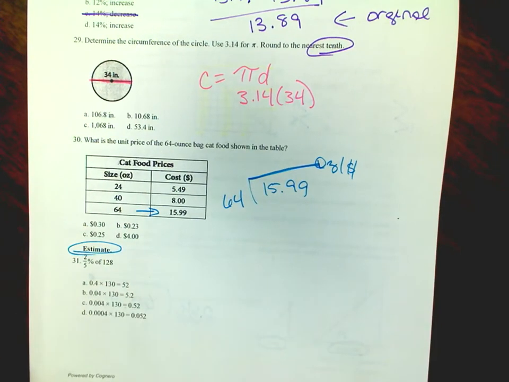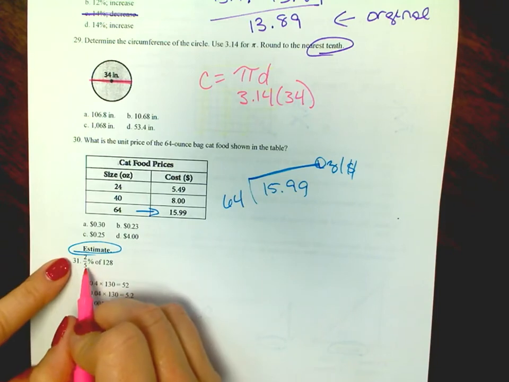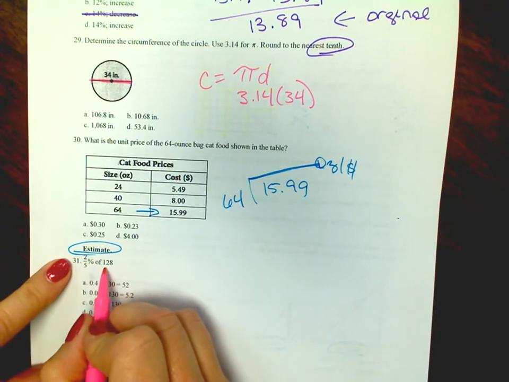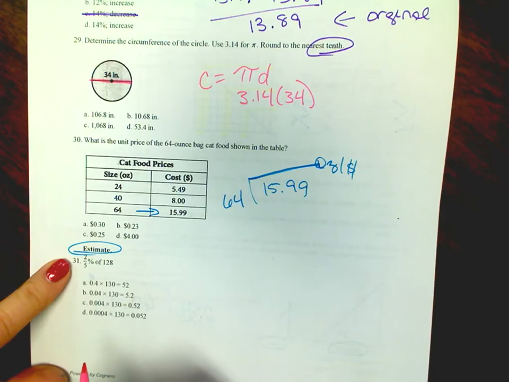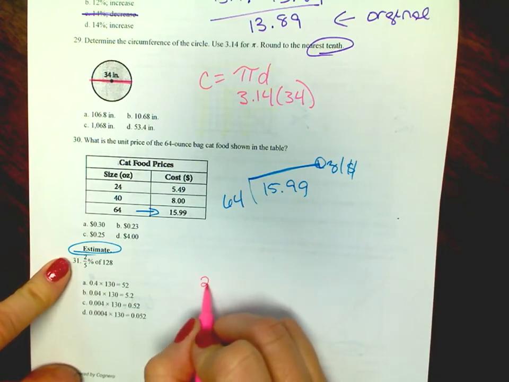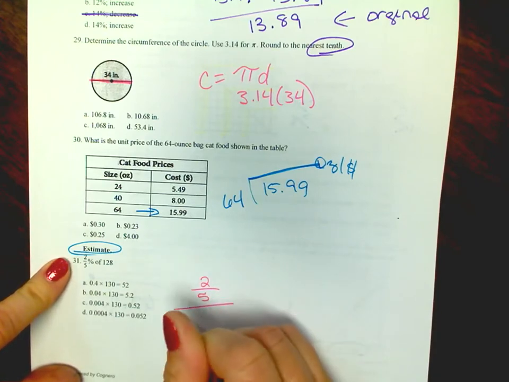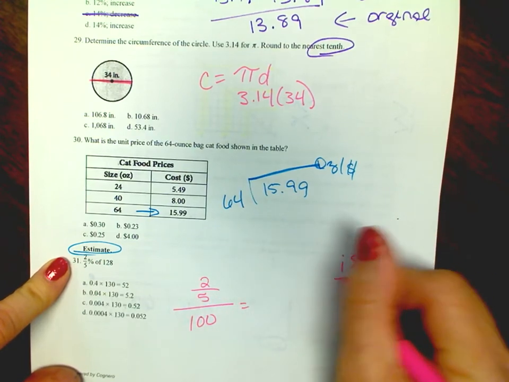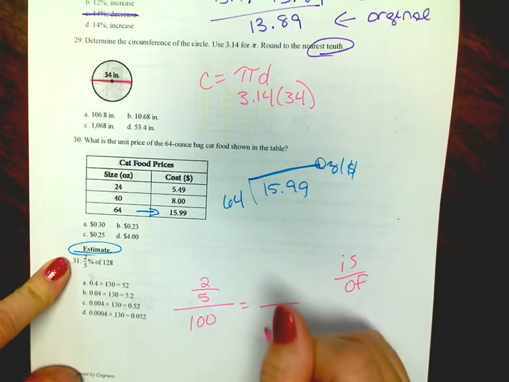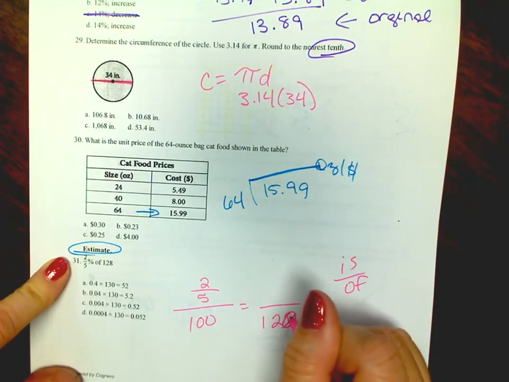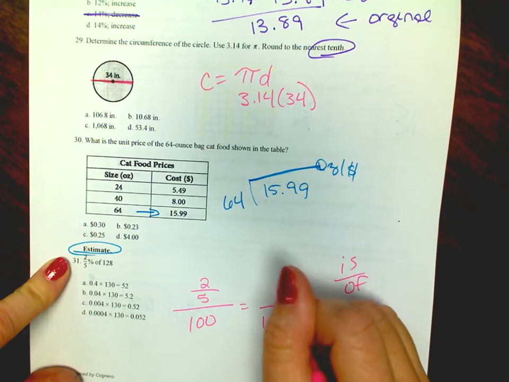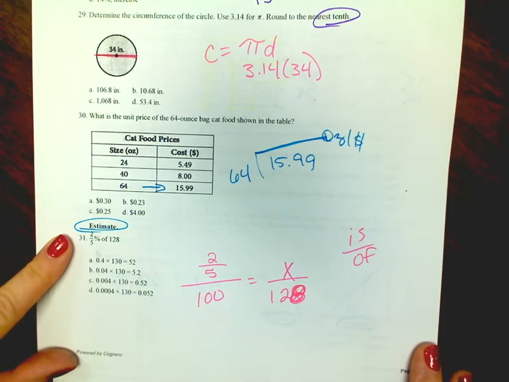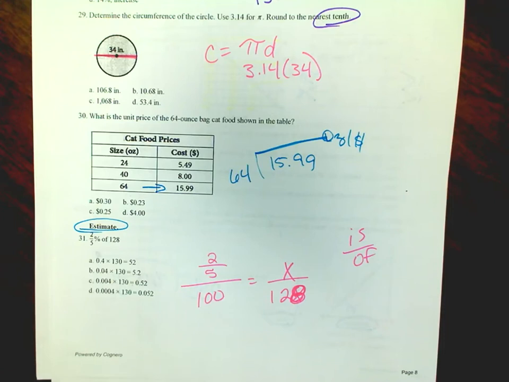31, we're going to estimate. 2/5% of 128. So 2/5 over 100. Remember your is of, oops. Okay.